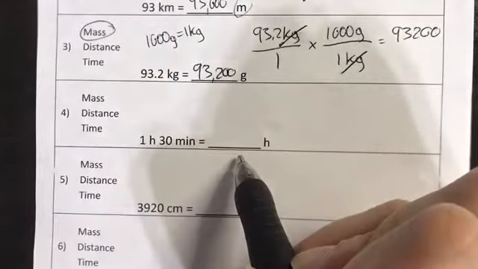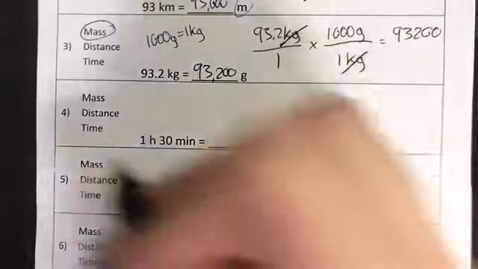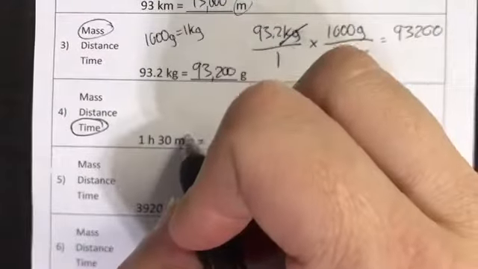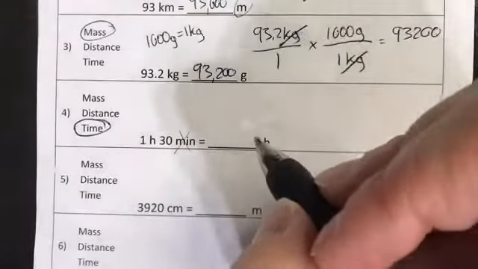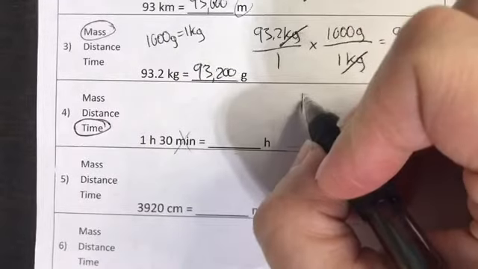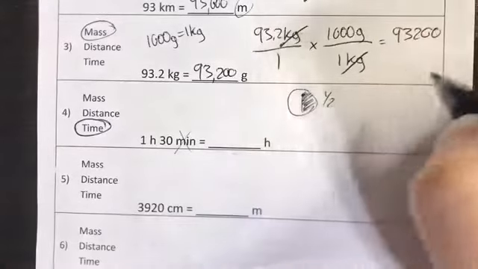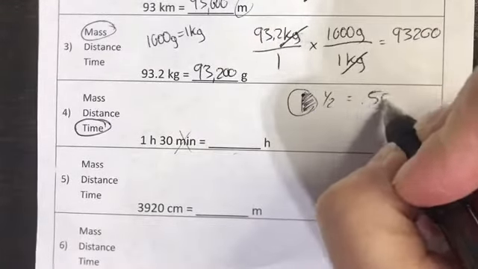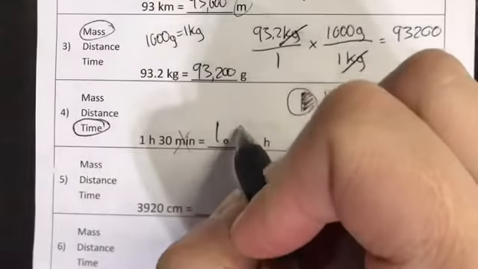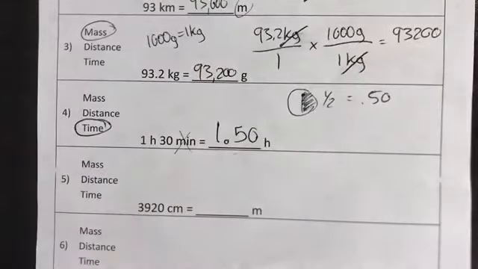1 hour, 30 minutes, and how many hours? Okay, so we're talking about a measurement of time. Remember, we don't do minutes in physics, so we need to convert that out. Well, 30 minutes, if you look at a clock, 30 minutes is half an hour. Okay, half, 0.50. So 1 and then a half an hour more, 1.50 hours.